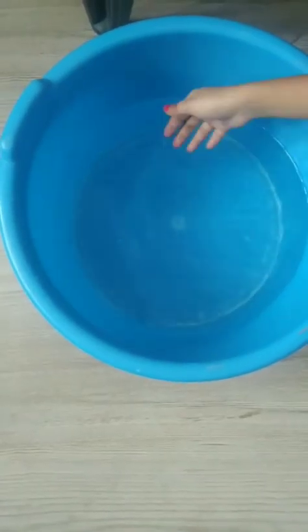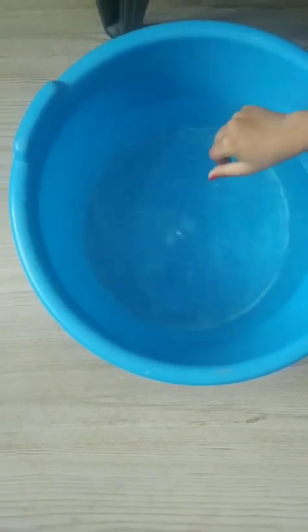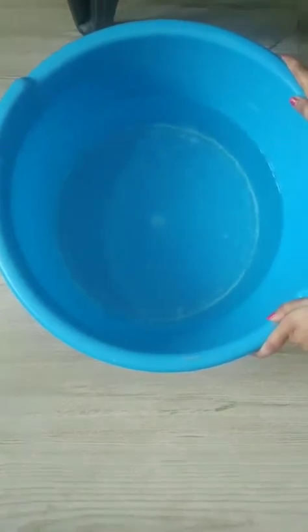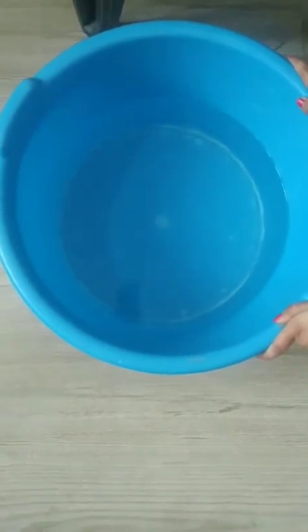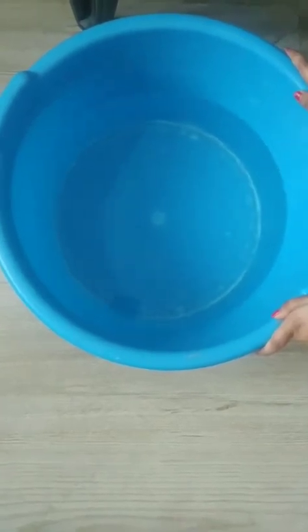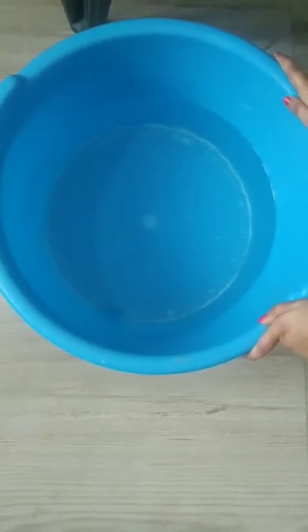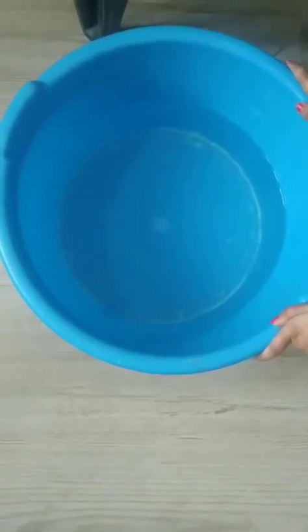This is water. So children, today we will do an activity that is sink and float. But before starting the activity, first you tell me, what is sink? Do you know what is sink?